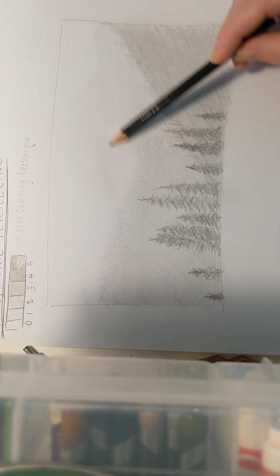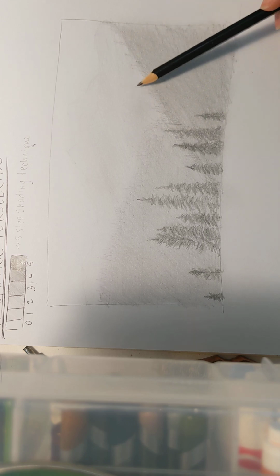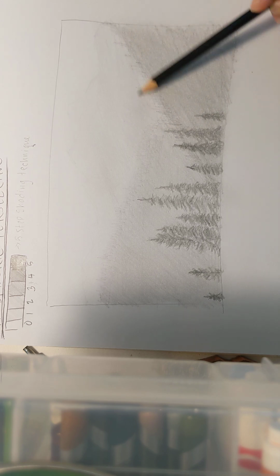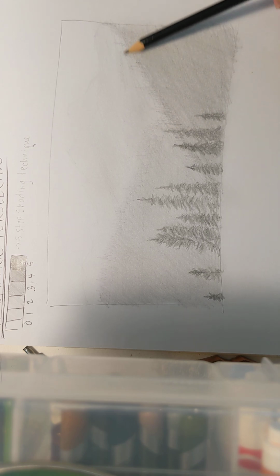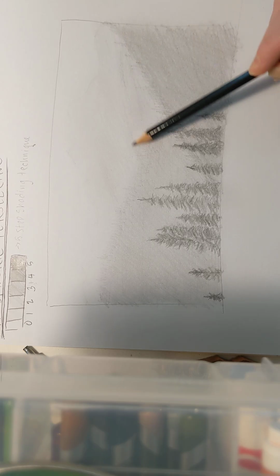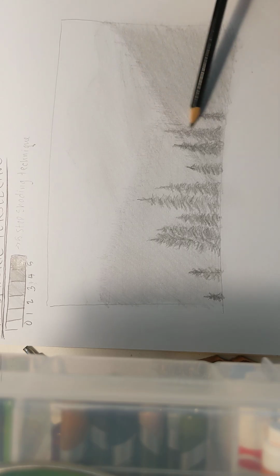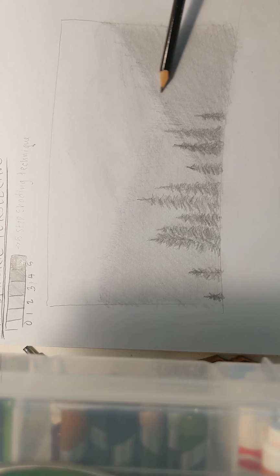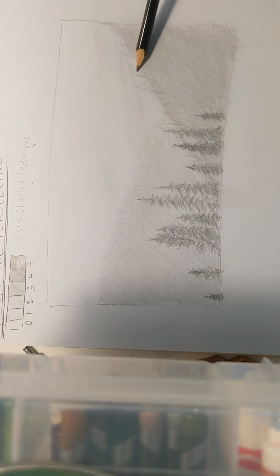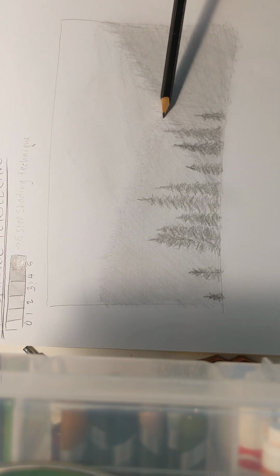Well, I hope this little tutorial and workshop was helpful for you. I'm going to continue adding in my shading and adding in layers until I'm happy. As you could tell when you first start, things don't exactly look the way they should, but the more layers you build, the better it becomes.